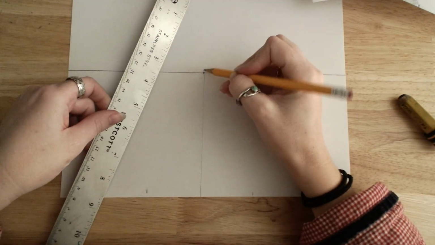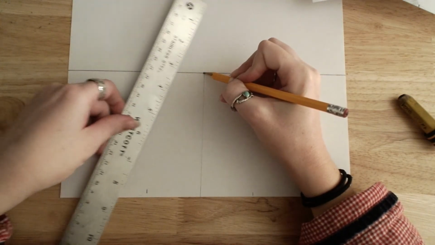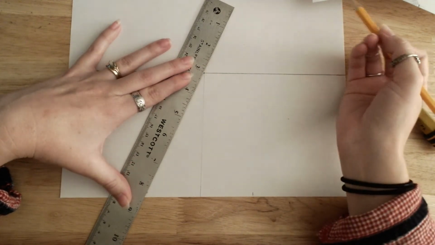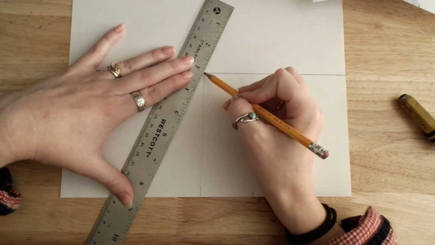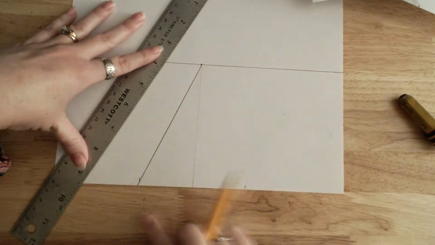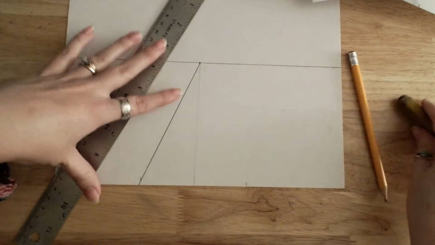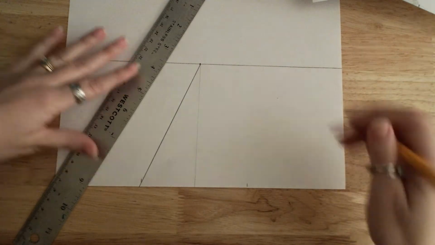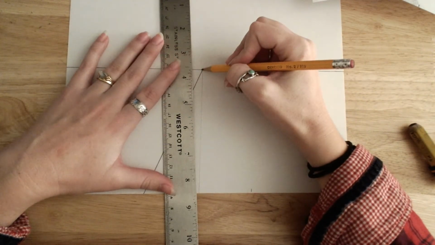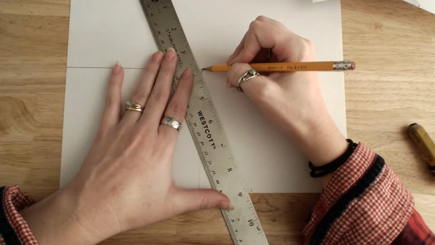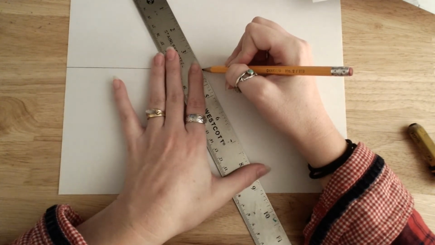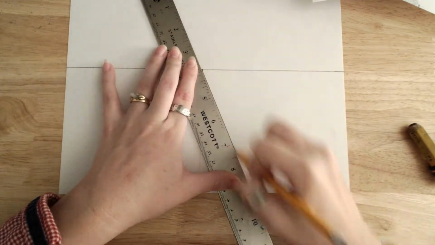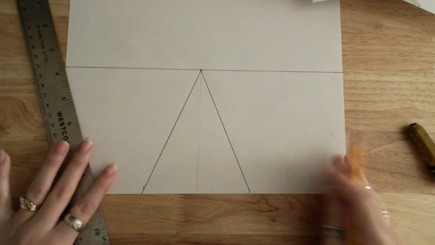So from there, we're going to make a line that goes from our vanishing point to that line. And this time we're going to make a receding line. So that means that it's going to be nice and dark because it's going to stay there to help give perspective. So we're going to do the same thing on the other side. We're going to make our ruler line up with the vanishing point and the mark that we made on the bottom of the paper. And then make a nice dark receding line.